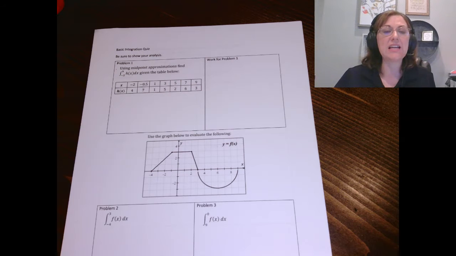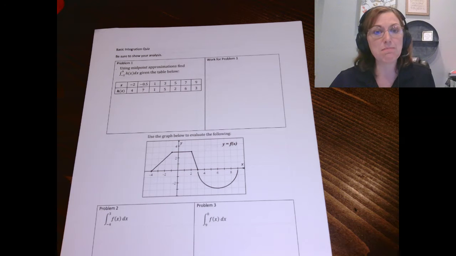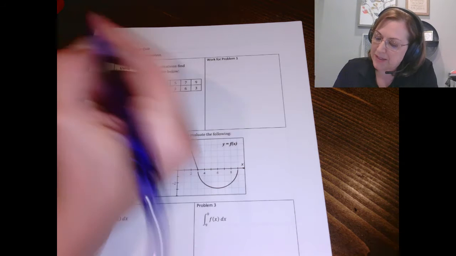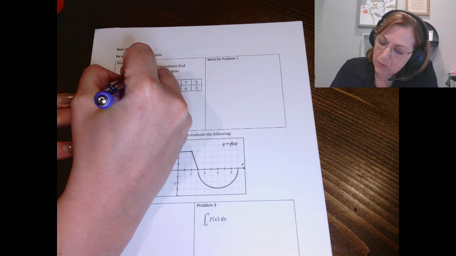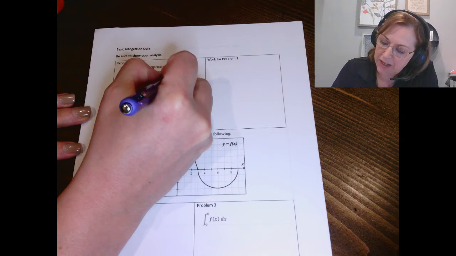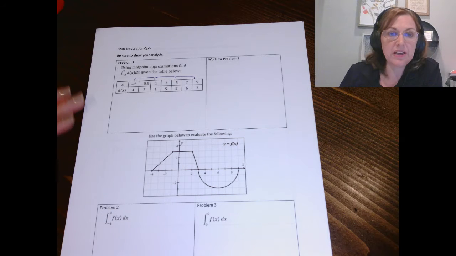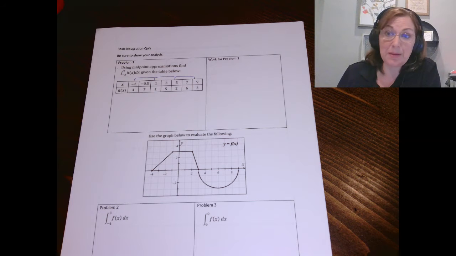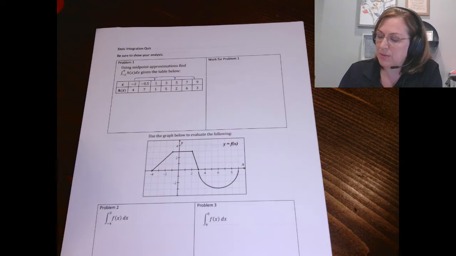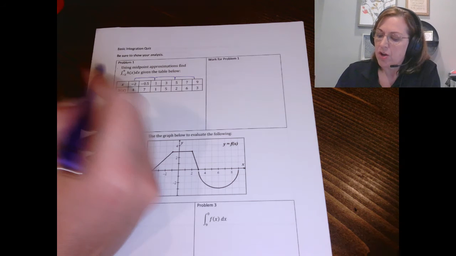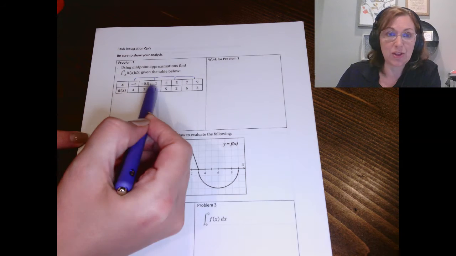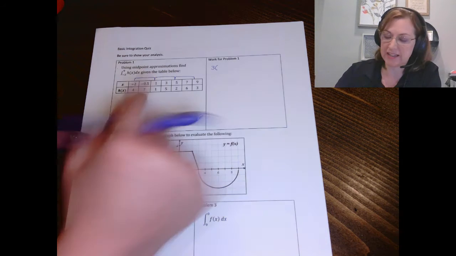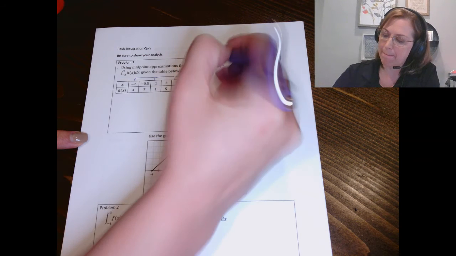We're given a chart. We're asked to do a midpoint approximation. So if we're going to do a midpoint approximation, it looks like we're going to have three intervals. And it looks like my intervals are going to be different widths, so we'll have to do them separately. Totally okay. For the first width, we get 3. And then we use the midpoint to get the height. So that would be 7.